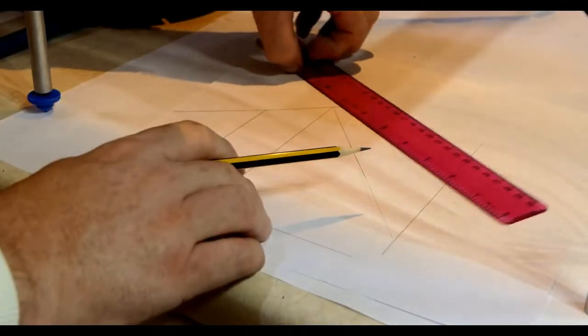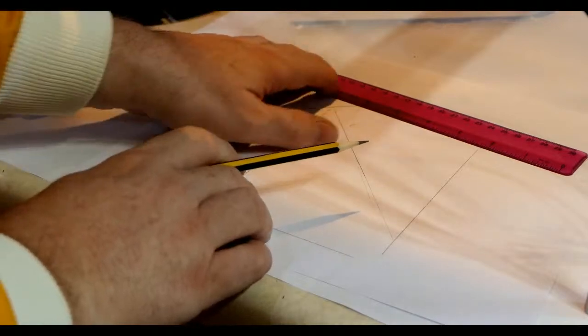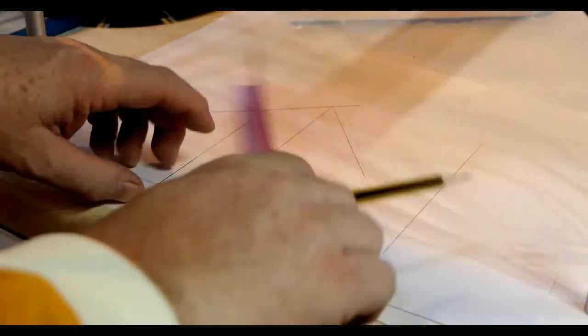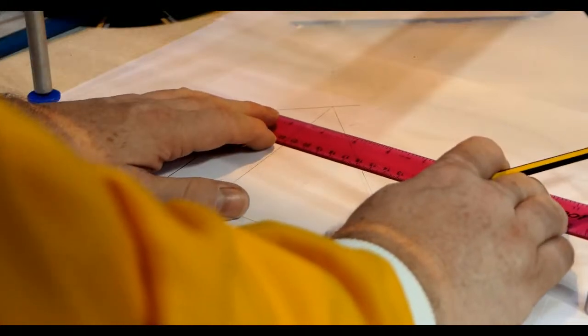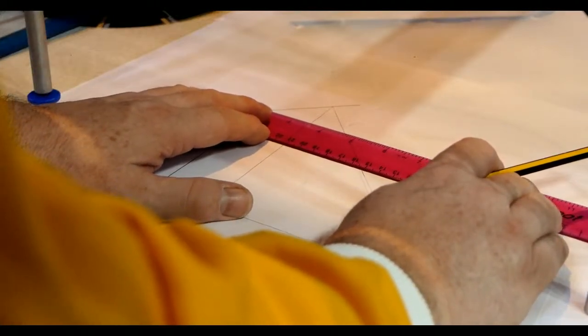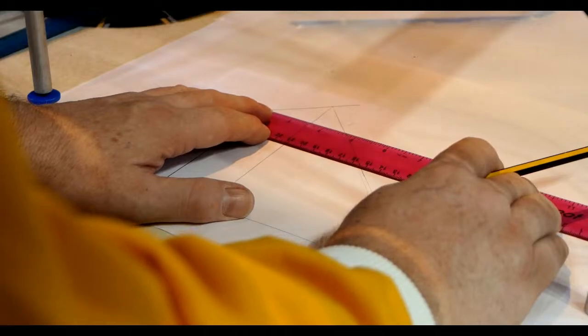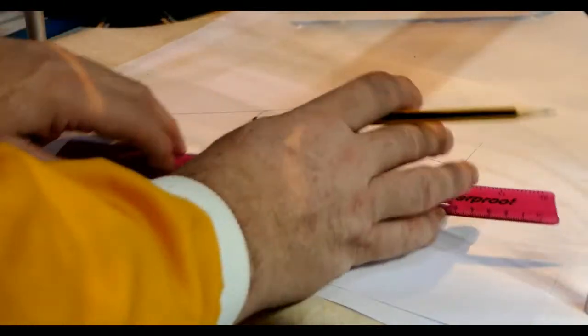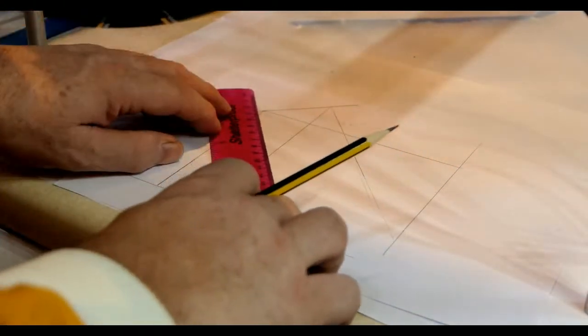Coming out there. And if I draw in a normal on this one, about there. Alright. My first line did work okay.